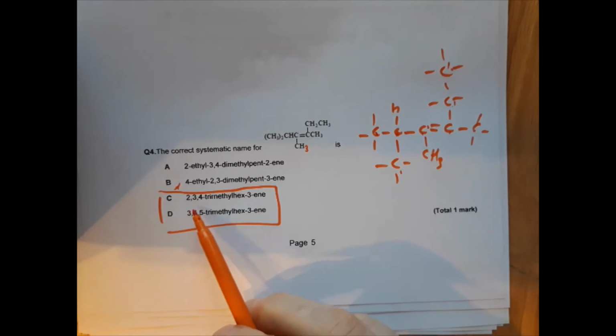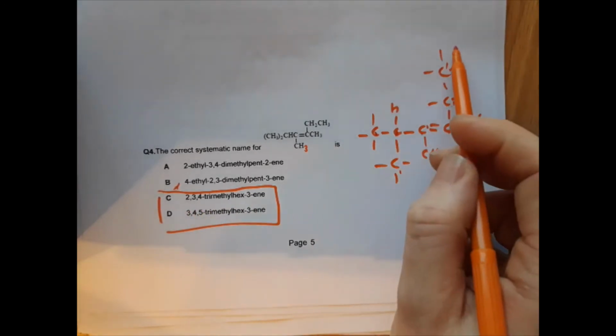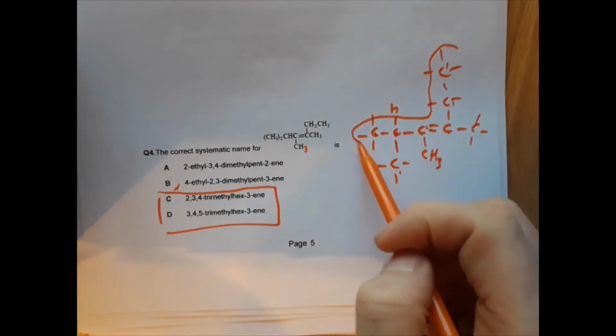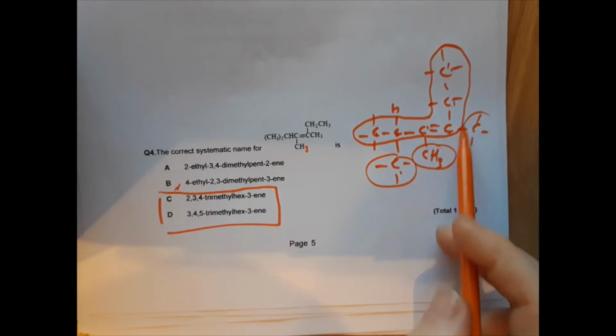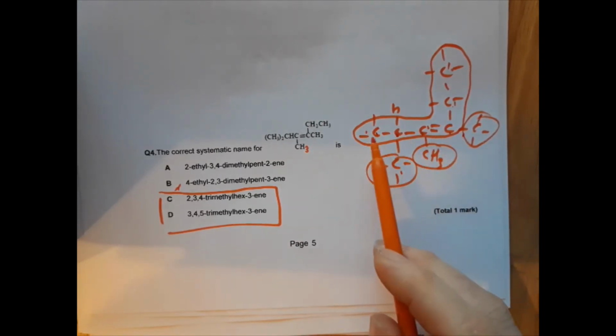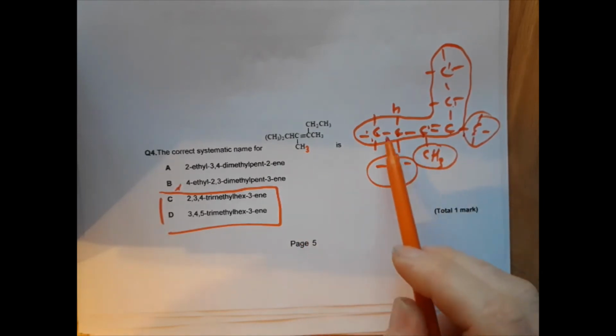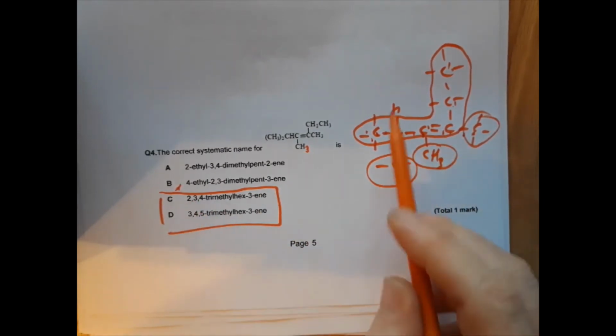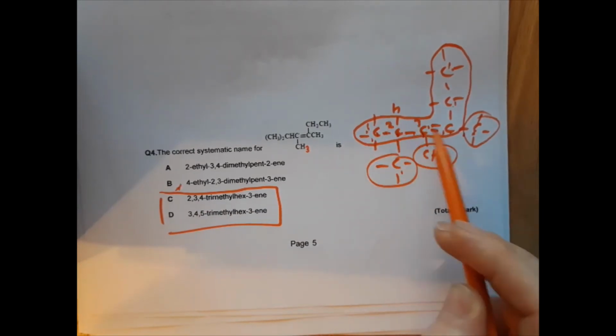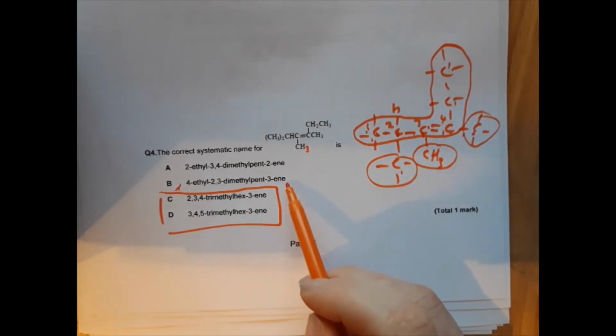So it's either C or D. 2, 3, 4 trimethyl. Let's have a look. So I'm going to circle the hex. Methyl, methyl, methyl. Position 1, 2, 3, and 4. It's 2, 3, and 4. Trimethylhexene. The methyls are in position 2, 3, and 4. It's C. The answer is C.